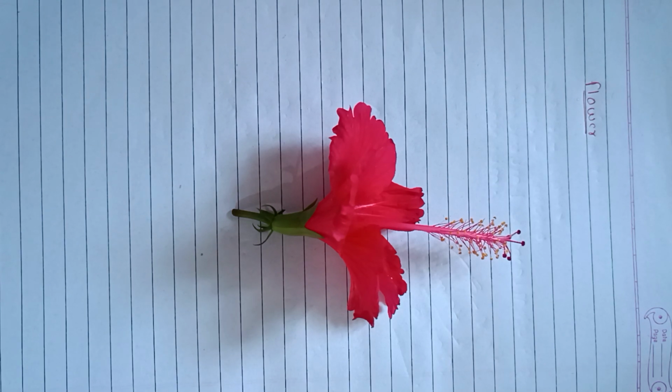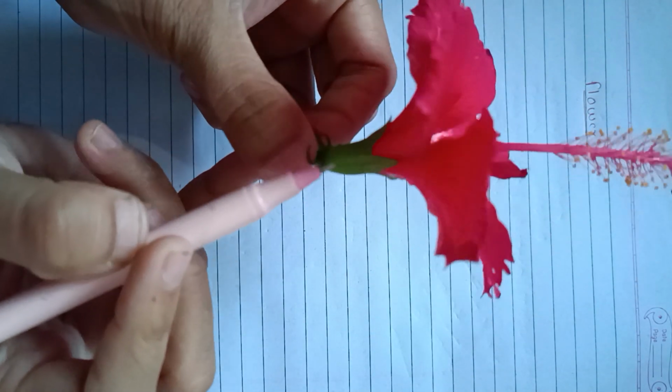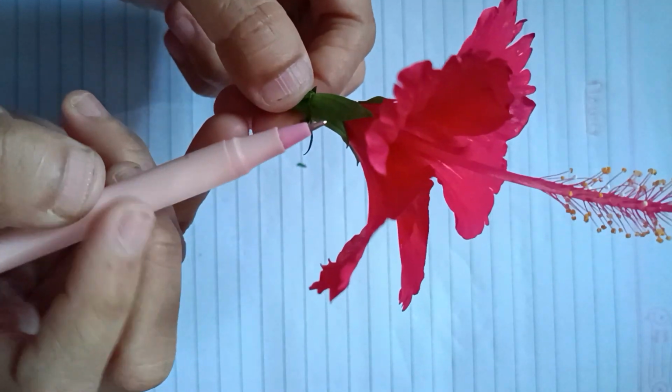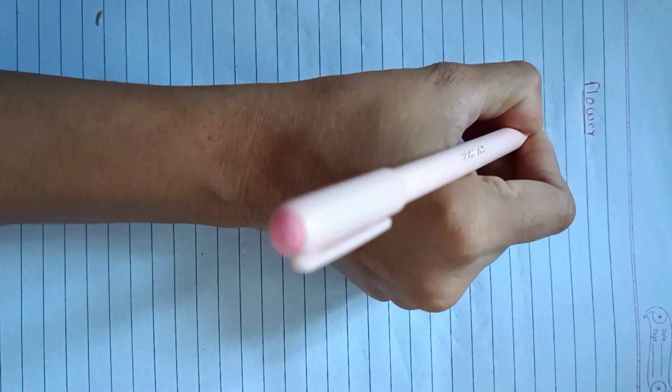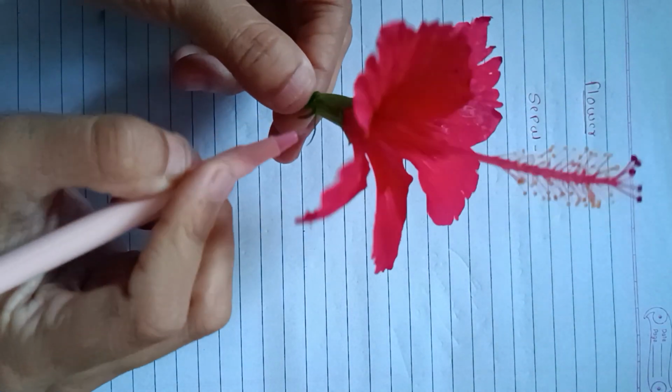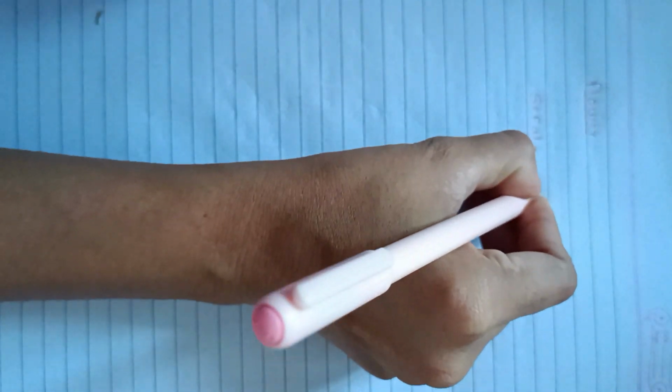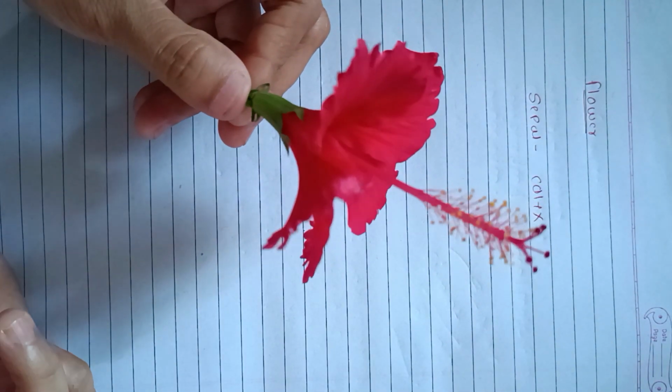First of all, the vegetative parts. This green part is known as calyx. A single part of the calyx is known as a sepal, and the whole set of sepals is known as the calyx. This is the vegetative part of the flower.